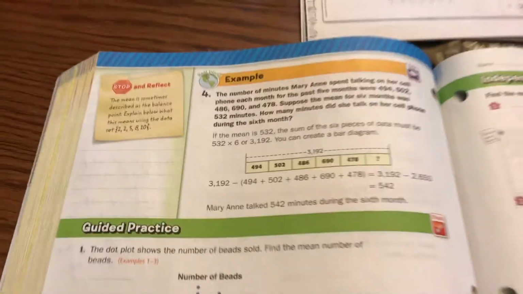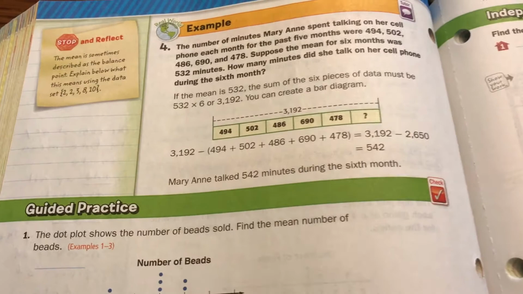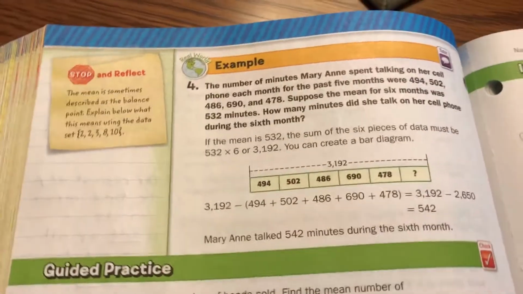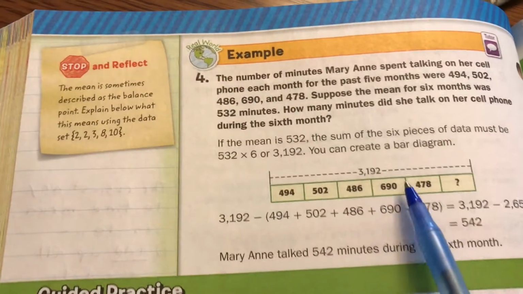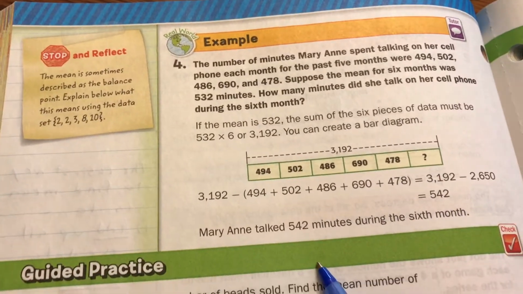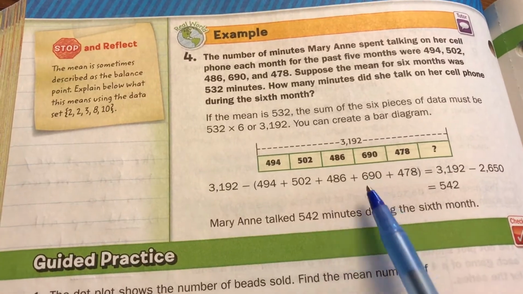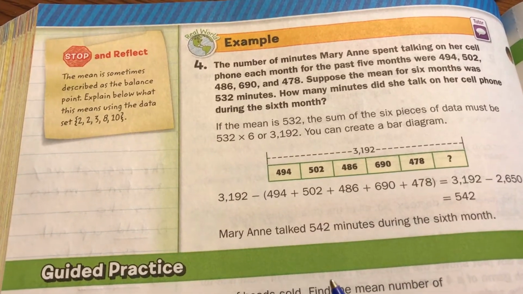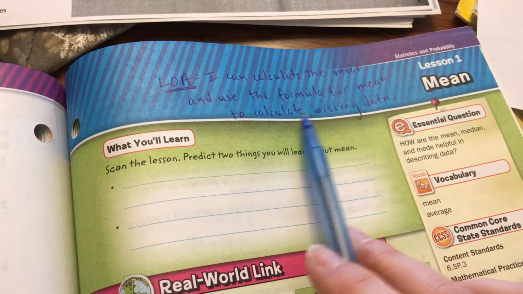All right, now the next page is the part that's a little bit tricky, and I don't like this because they don't give us a lot of room. But I need you to make sure that you show your work out with me because the way that we show our work is going to relate to how we solve equations. So this is the part right here: use the formula for mean to calculate missing data.